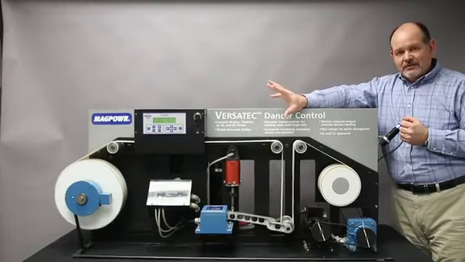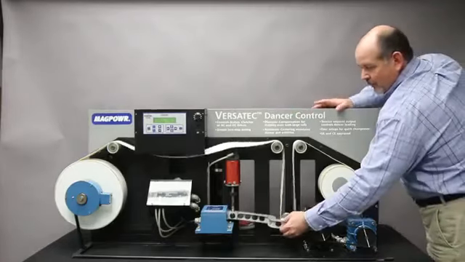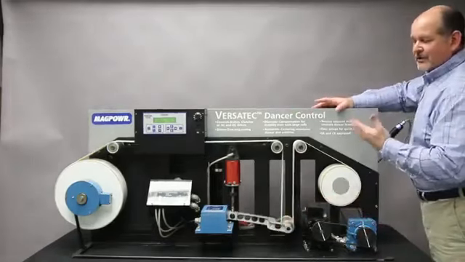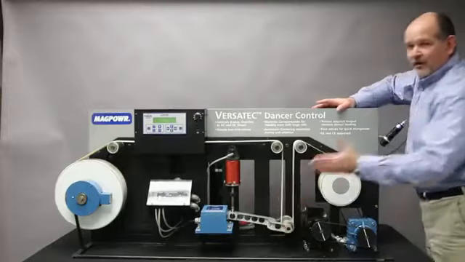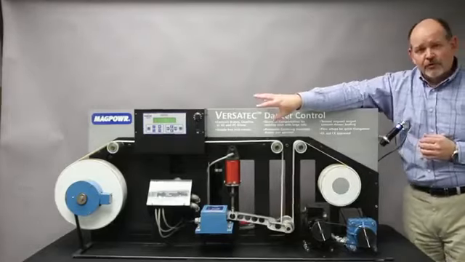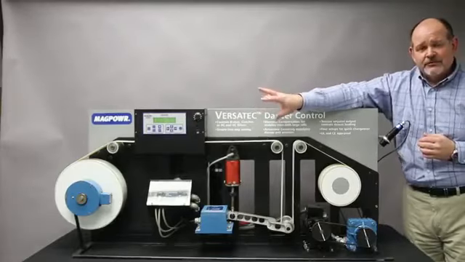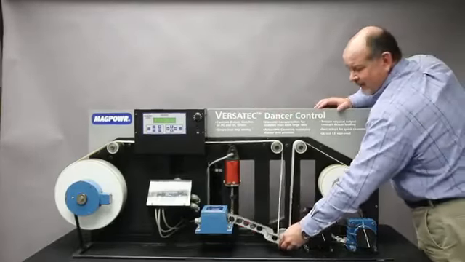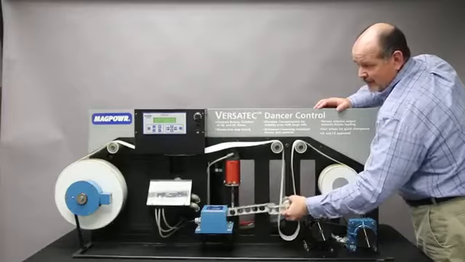In the case of a dancer system, the actual tension is set by the load, whether it's an air cylinder or some other loading device that's on the arm. That's actually setting the tension. The job of the control, the dancer control of the brake, their sole purpose in life is to keep that arm from hitting the bottom stop or the top stop.